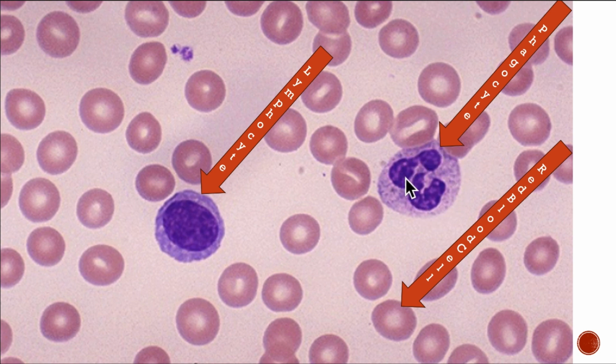While when we're looking at both of those cells, if you tell me that you're confused and you don't know which one is which, it's very easy. Just look at the shape of the nucleus. It is lobed, thus it has to be a phagocyte. And if it is rounded in shape, it has to be a lymphocyte.